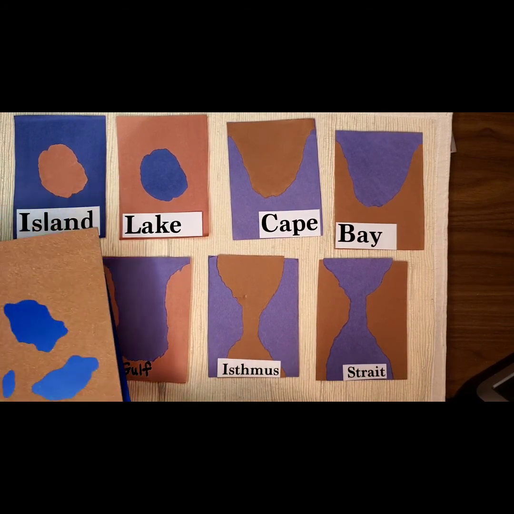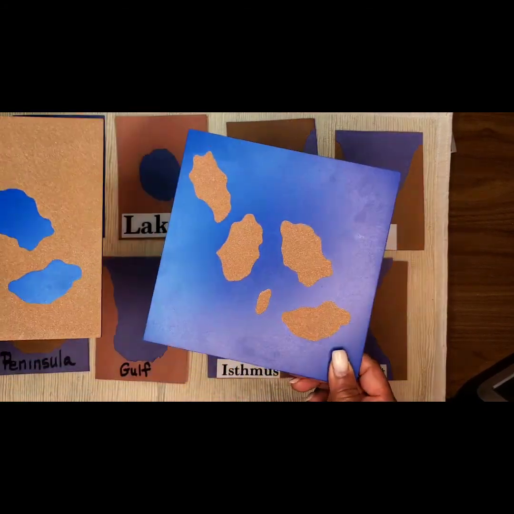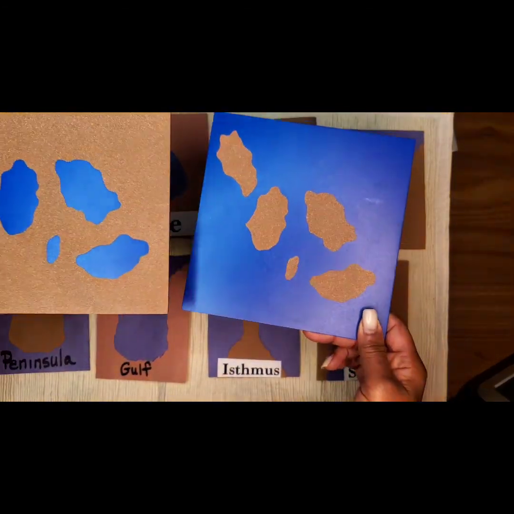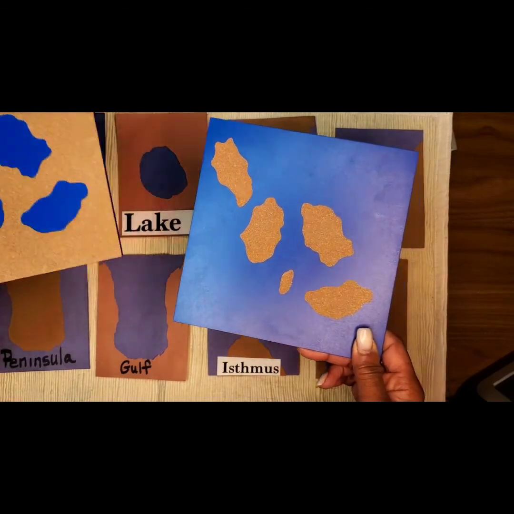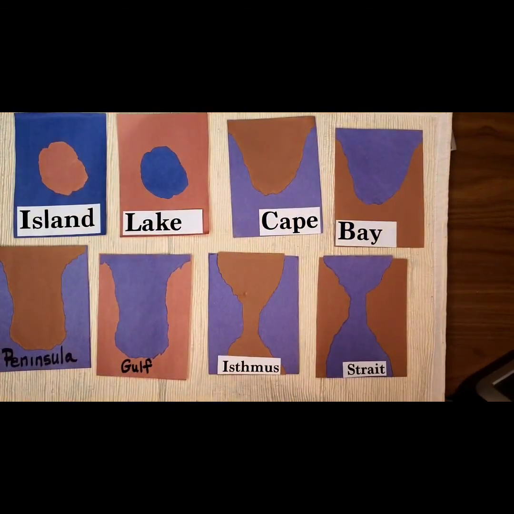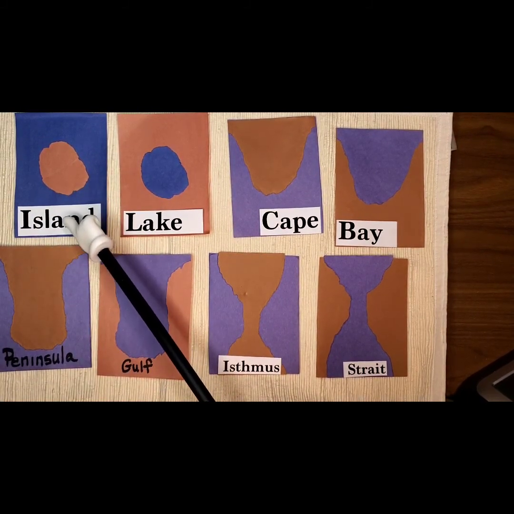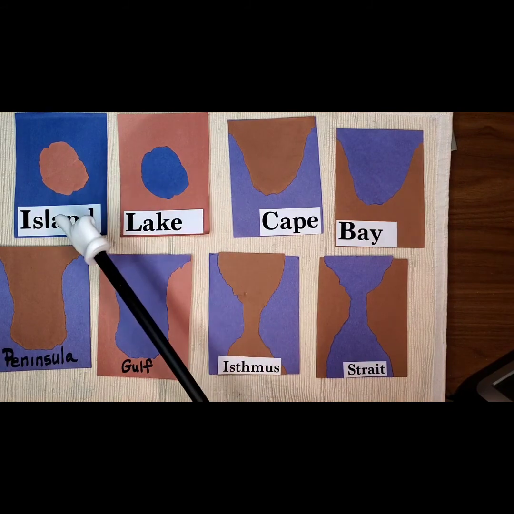Okay, boys and girls, today we are going to do our very last water and land form. But let's review all of the ones that we've already done. We started with the island and the lake.